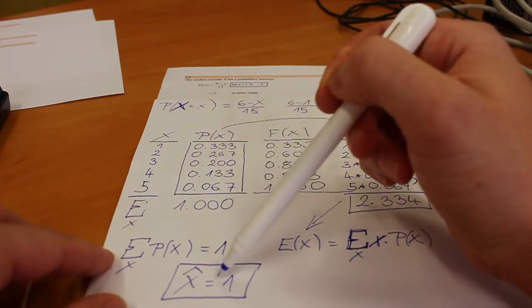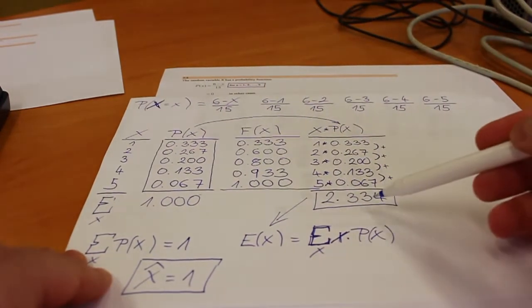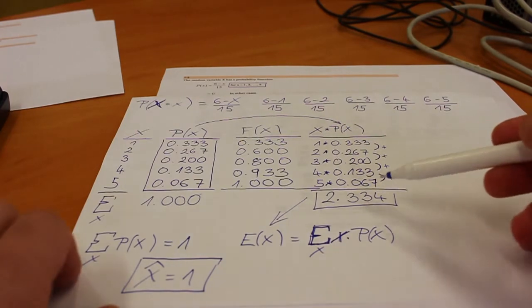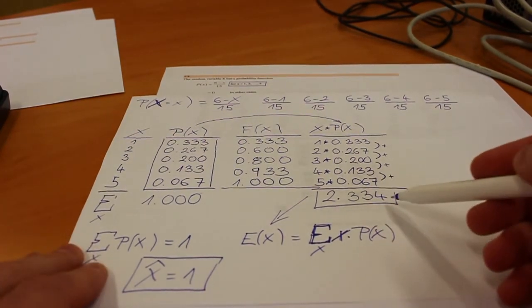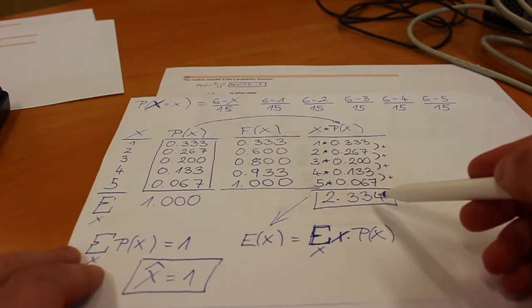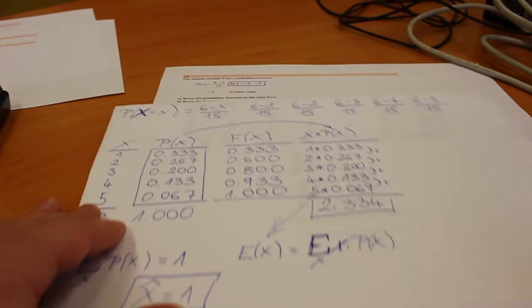The modal grade, the mode, is 1. The expected value, the average of the classroom, is 2.334. So this is the expected grade, the expected value, and we will calculate the variance.